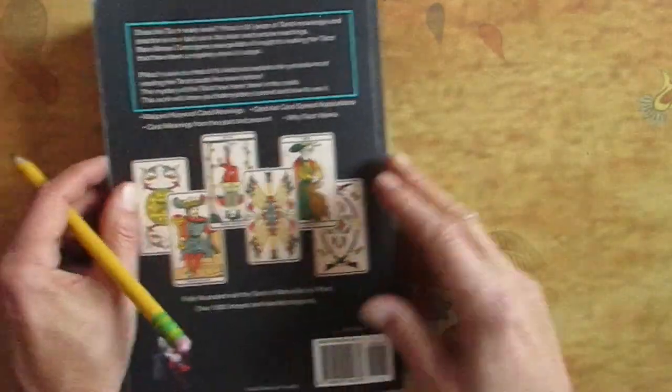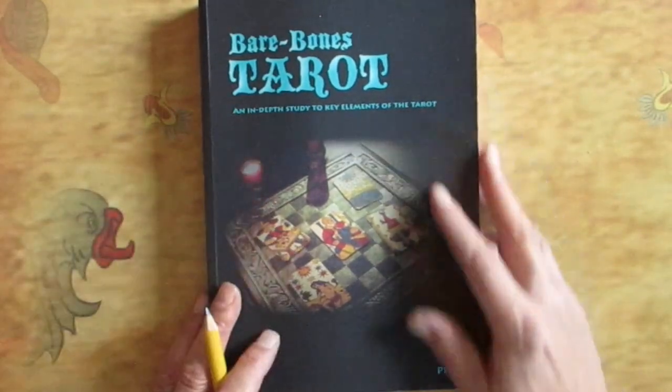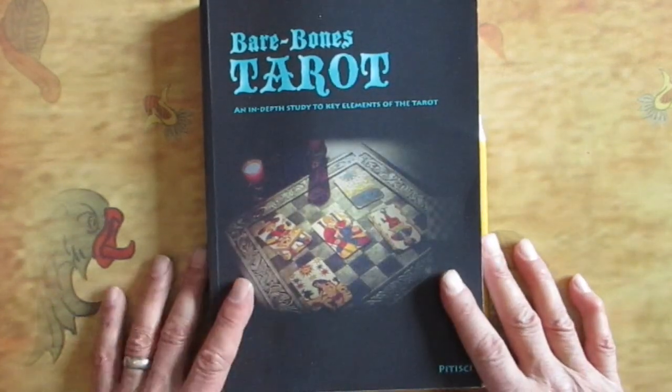So, positional influence. That's in this book too. So anyway, positional influence. What I like about that in my book is I've never seen anybody else do what I did with that. And I think that gives you a real good range of what that card can mean, depending on where it's placed. And I think that could be helpful.